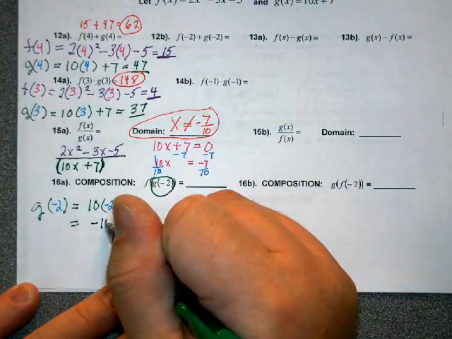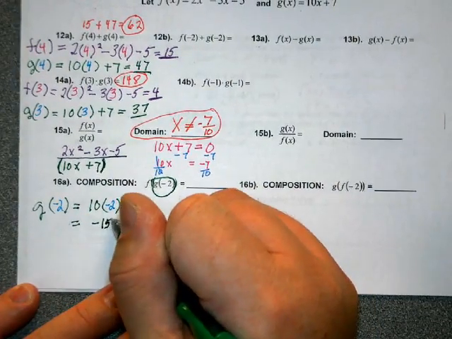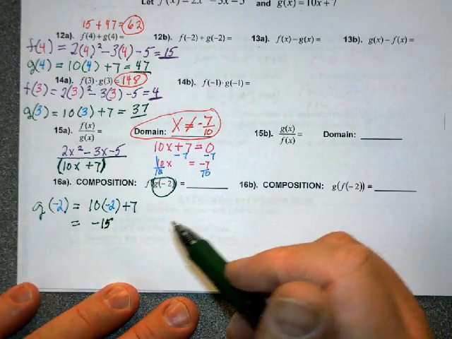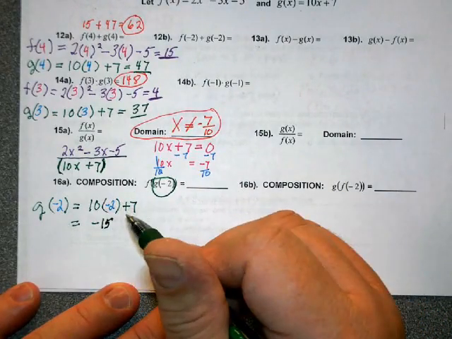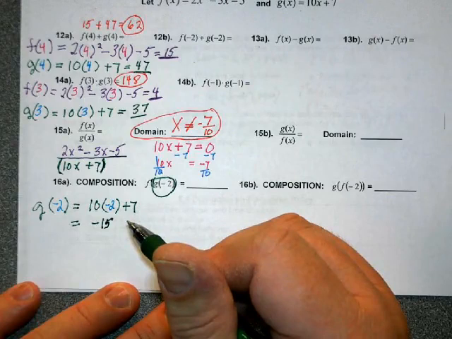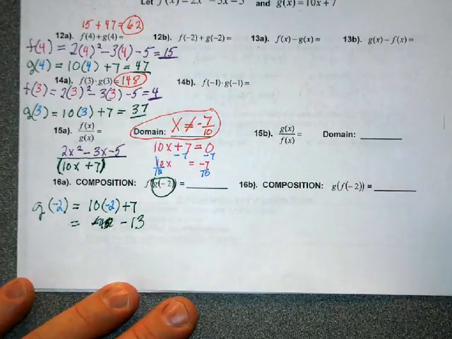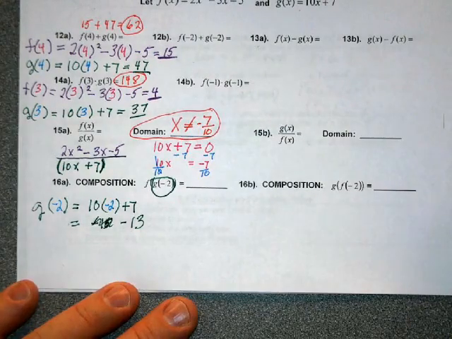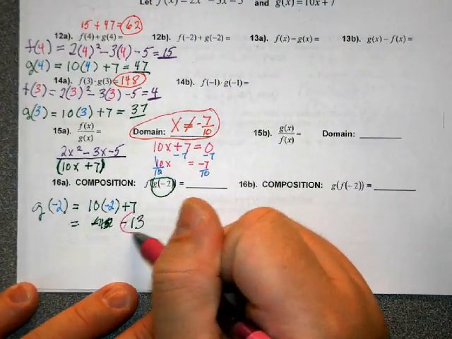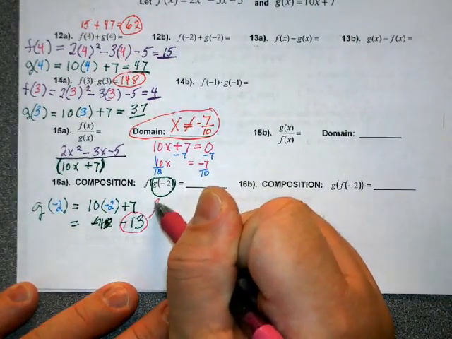Oh, duh. Negative 13. So I'm going to take negative 13, substitute it in there. This is negative 20. Negative 20 plus 7 gives me negative 13. Okay.